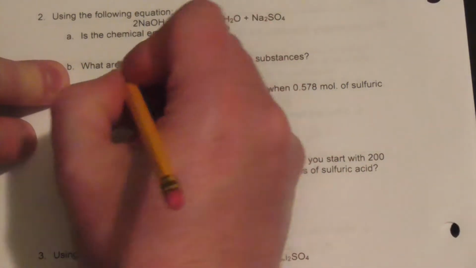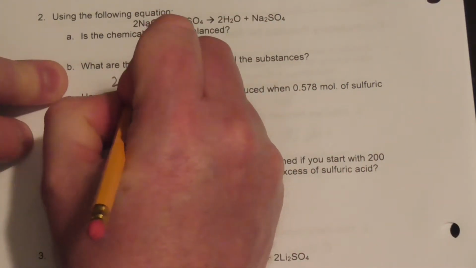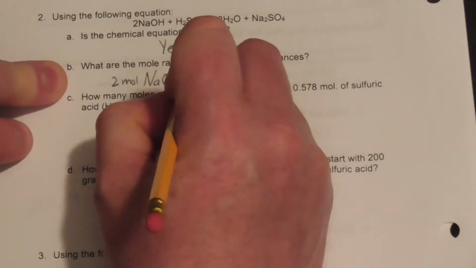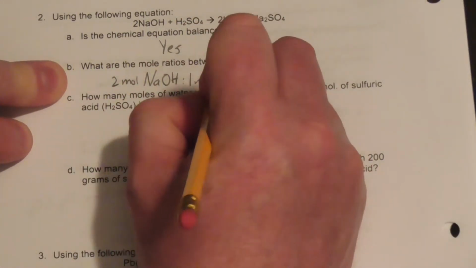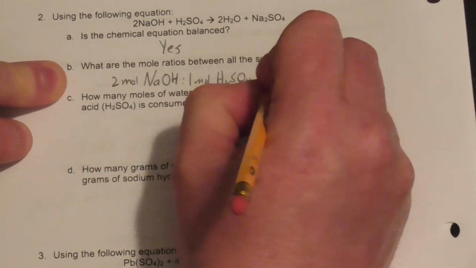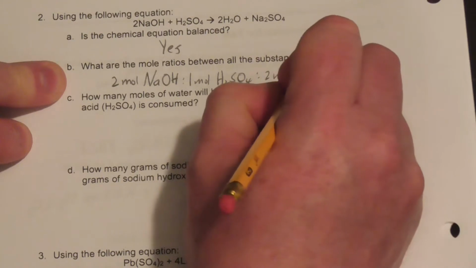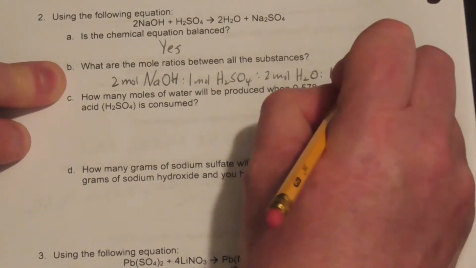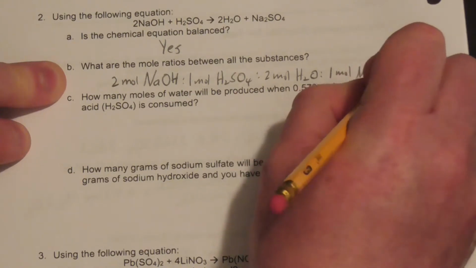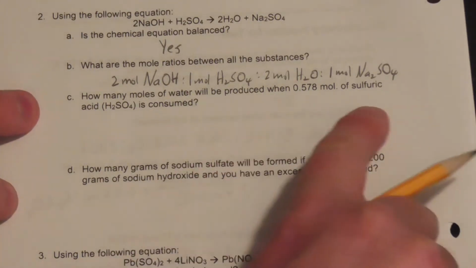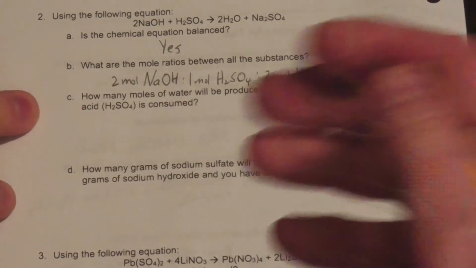But the mole ratios are 2 moles of NaOH, which is sodium hydroxide, to 1 mole of sulfuric acid, to 2 moles of water, to 1 mole of sodium sulfate. How many moles of water will be produced when 0.58 moles of sulfuric acid is consumed?